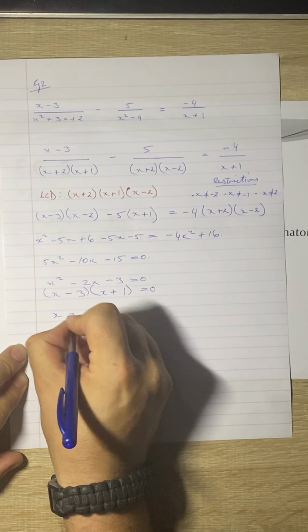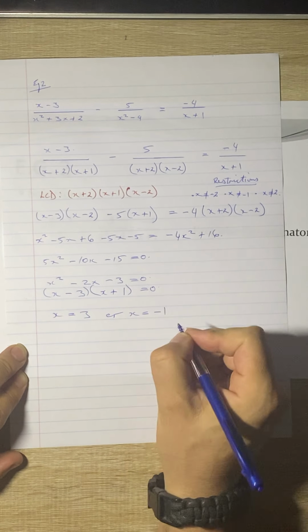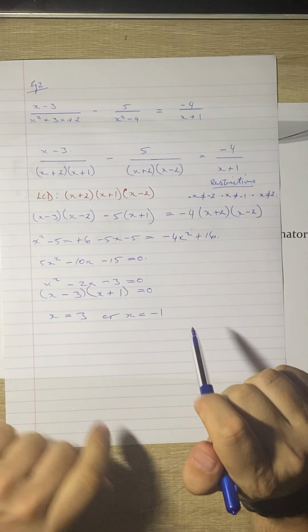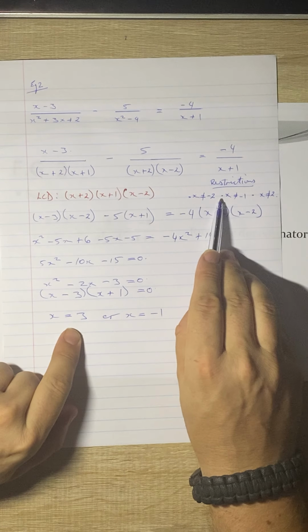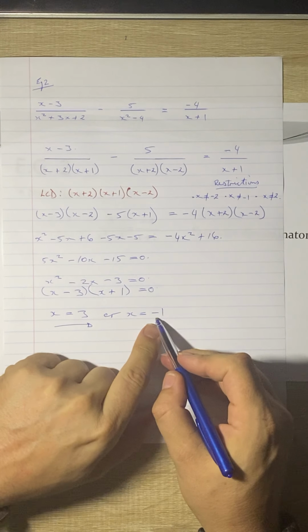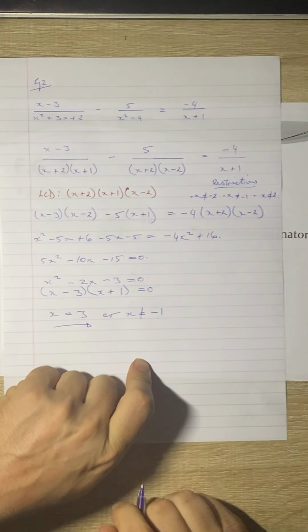And we get x is equal to 3, or x is equal to minus 1. Now I must just check my solutions that they don't fall in the restriction. So 3 is definitely none of these, so that is a solution. -1, there it is there. So this is not a solution.